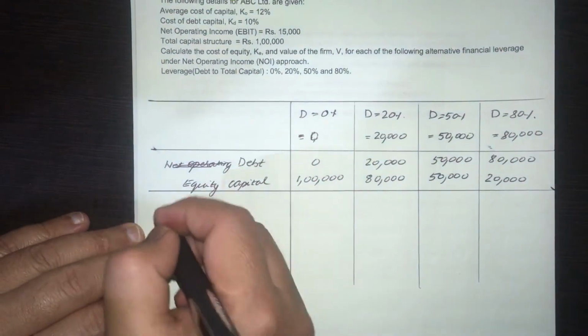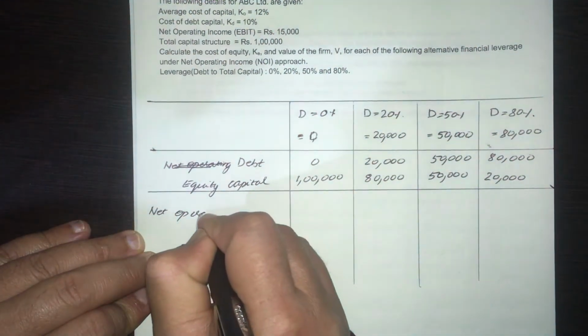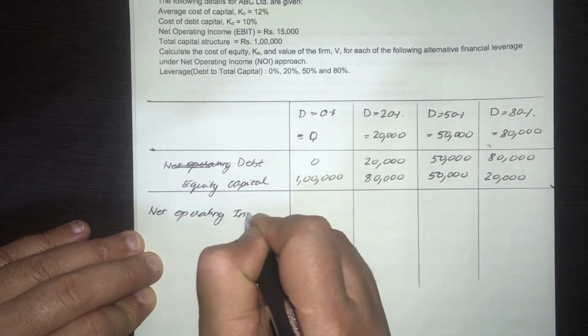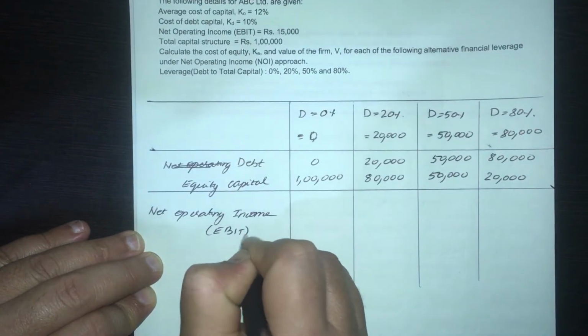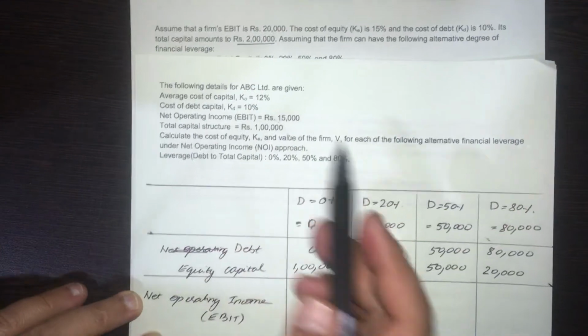Now, your net operating income, EBIT. What is EBIT? It is given as 15,000.